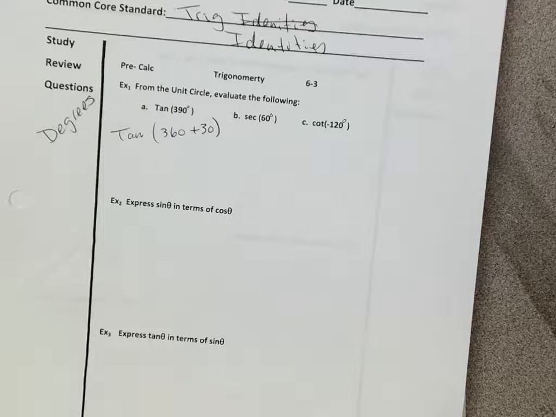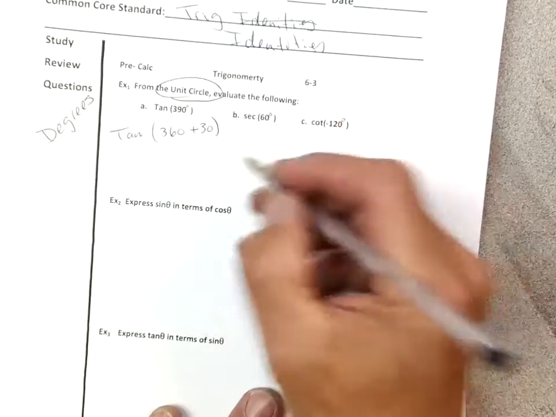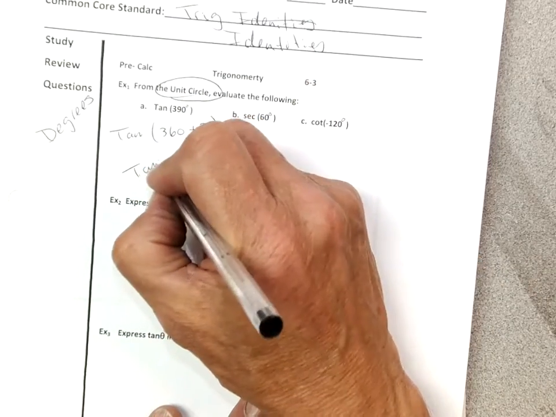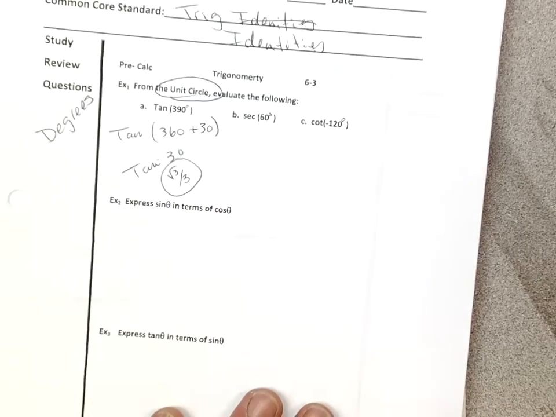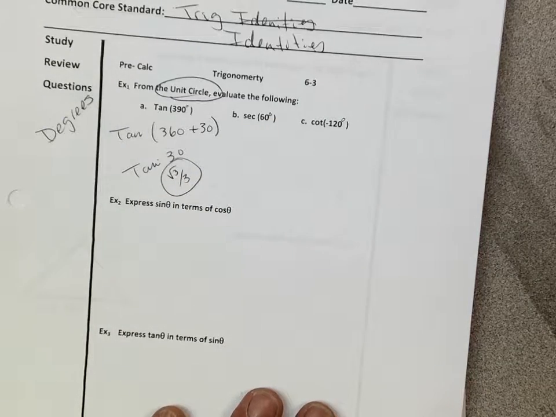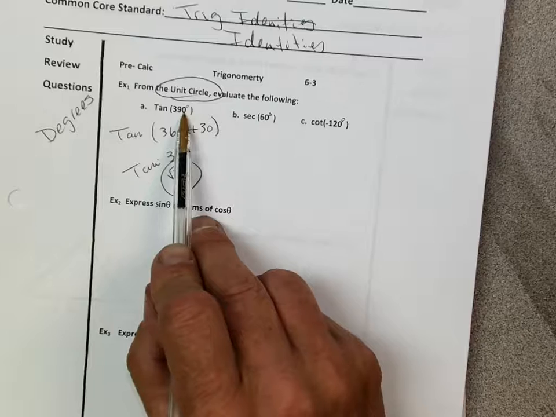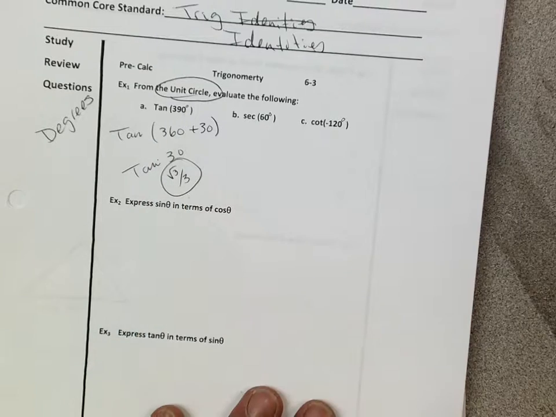So if I need tangent of 390, it goes to 360 degrees, 30 more. Does that make sense? Tangent. There it is, square root of 3 over 3. It's easy. So we want the exact value from the unit circle. It's really the tangent of 30, which is going to be square root of 3 over 3. That's easy. You're using the angle in terms of degrees to get the tangent value.